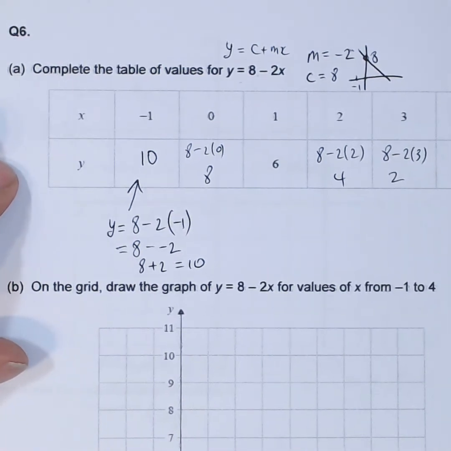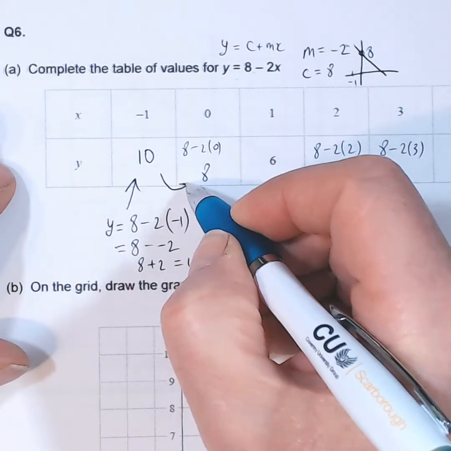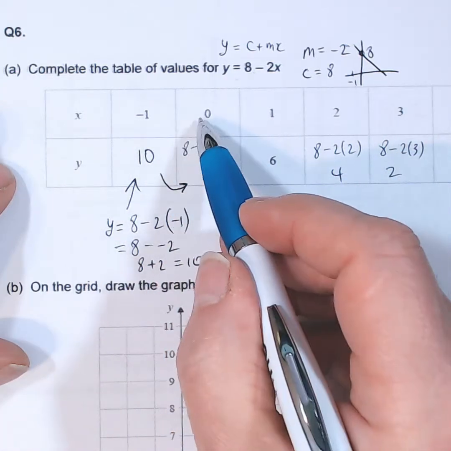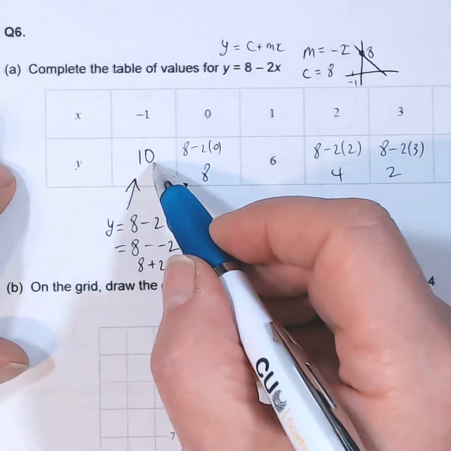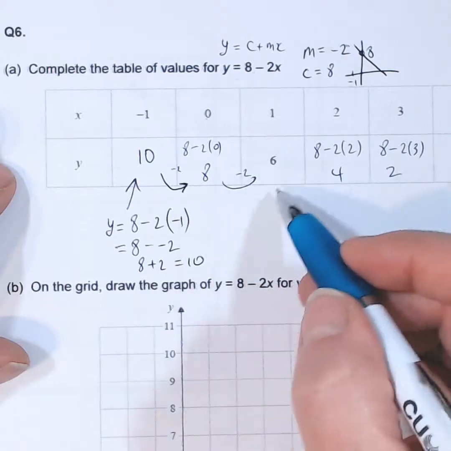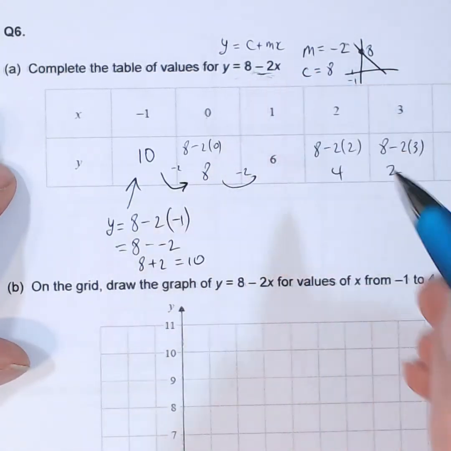And various things we should notice about this to make sure we have done this correctly. That straight line graphs of the form y equals mx plus c, the change in y when you're doing a difference of 1 in the x coordinates is the same as the m value. So here we've got take away 2, here we've got take away 2, so everything's going down in 2s, which we would have expected from the gradient of -2.